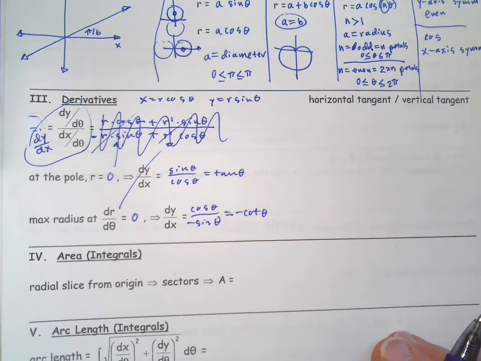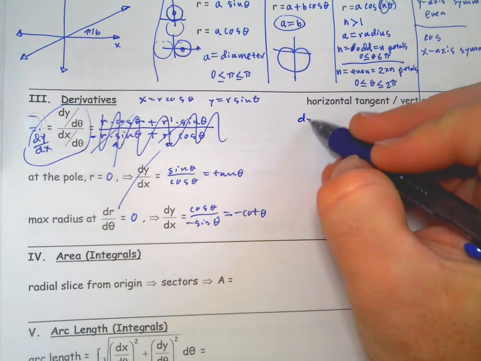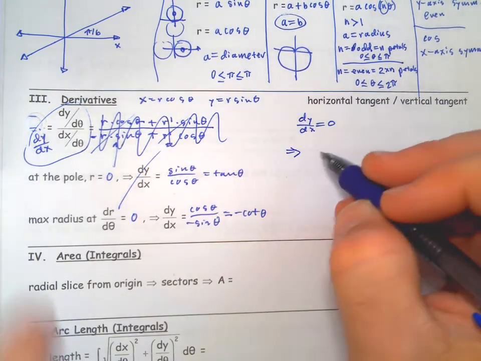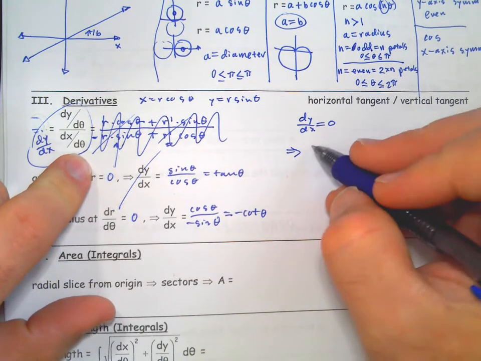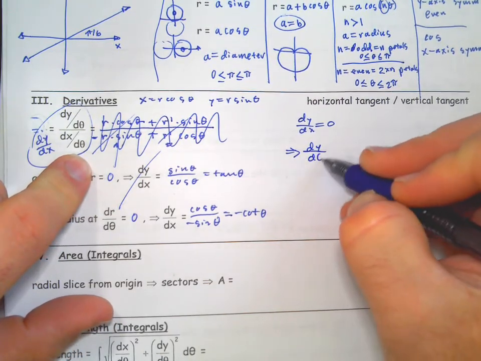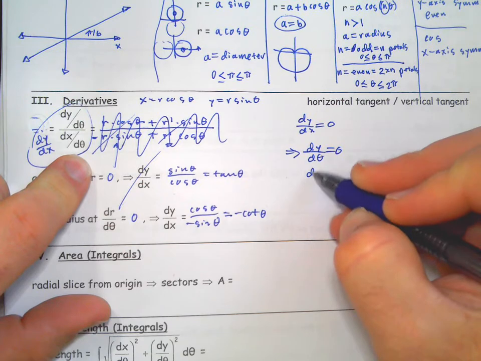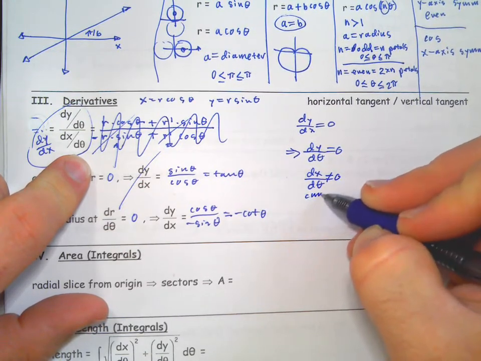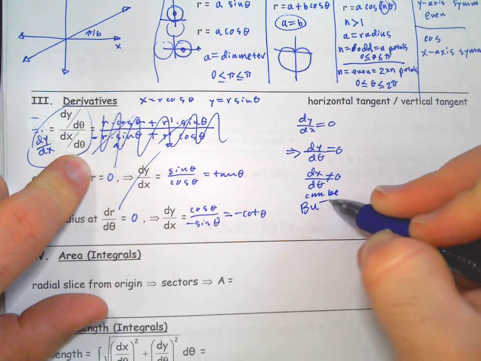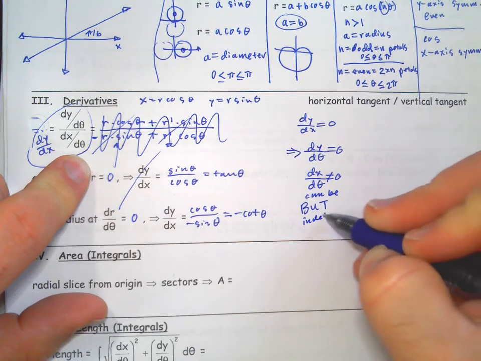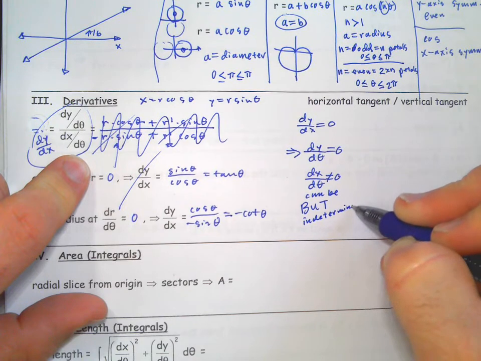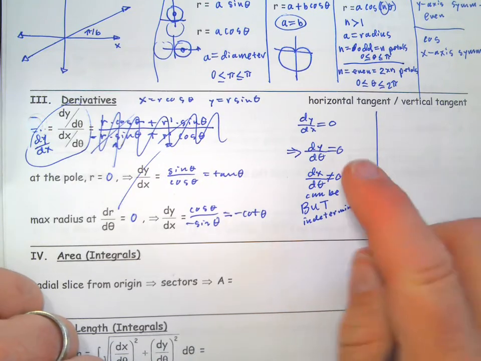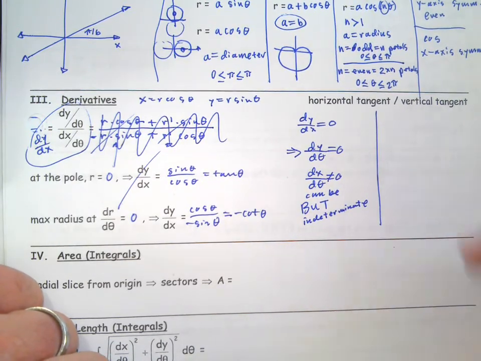Okay, horizontal tangents and vertical tangents. Horizontal tangent in general, since last year in Calc AB, is when the slope is 0. Now in this case, because dy/dx equals dy/d theta over dx/d theta, that means the numerator must be 0, and the denominator hopefully is not 0. It can be, but it's indeterminate, so you've got to do L'Hopital's rule, or maybe rely on the picture. I'm encouraging you to just rely on the picture. Anytime you have a cusp, you're going to get this situation, so you're going to have to verify which one it is.